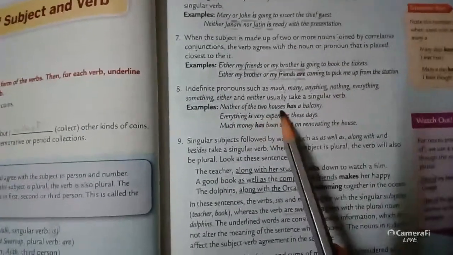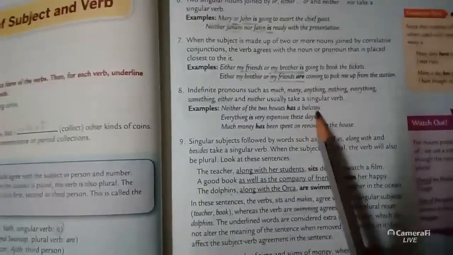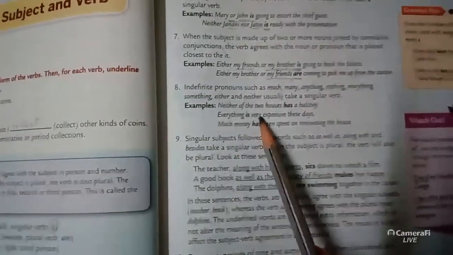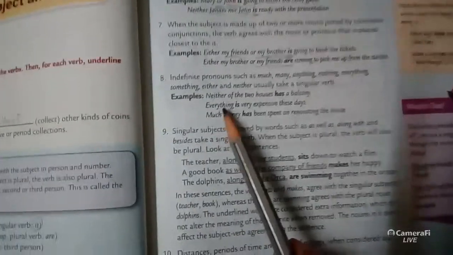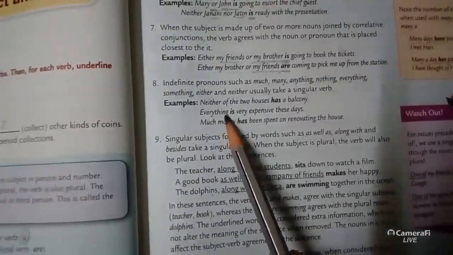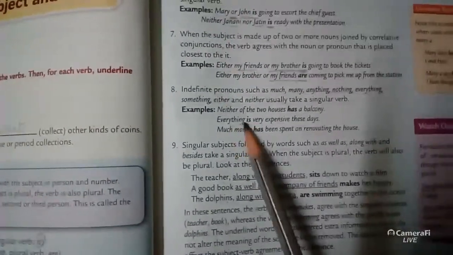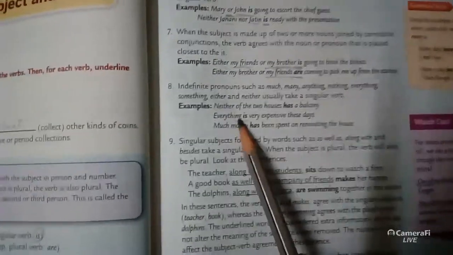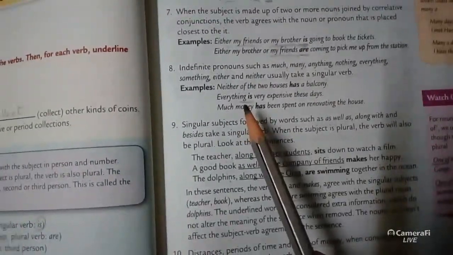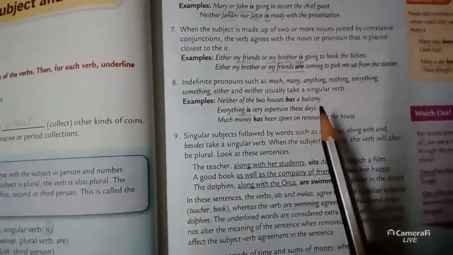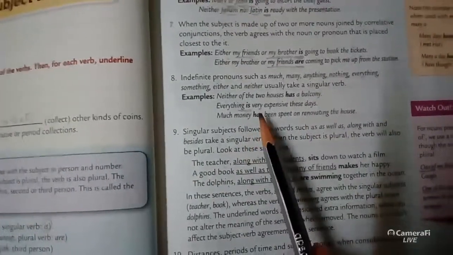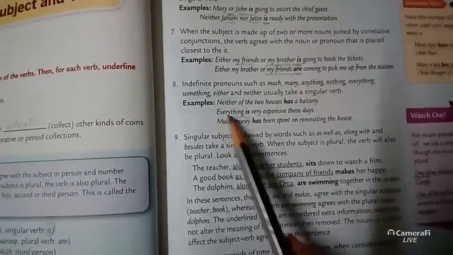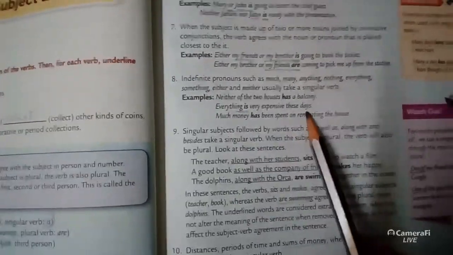So neither of the two houses has a balcony. Everything is very expensive these days. Everything means each individual thing, like each vegetable, each grocery, or the clothes. So we are talking about each individual thing. So everything is very expensive these days.